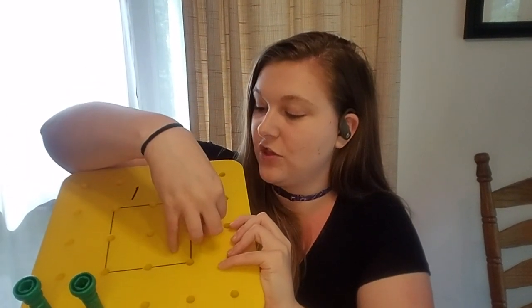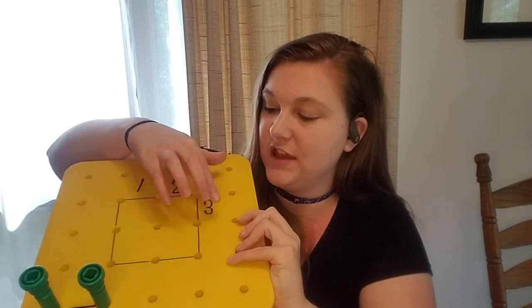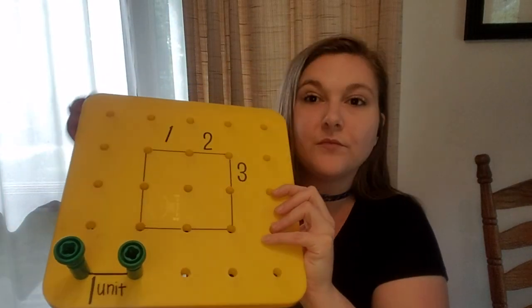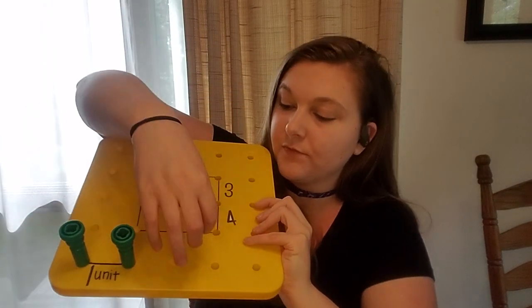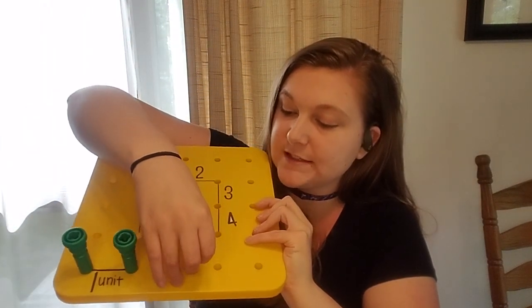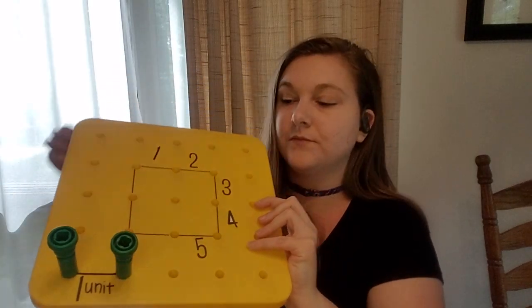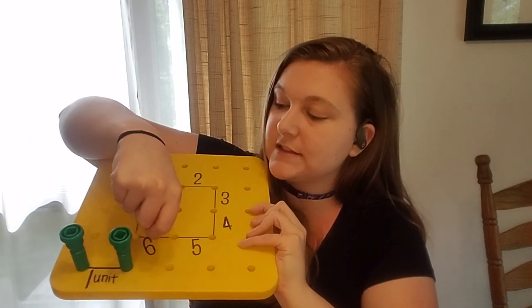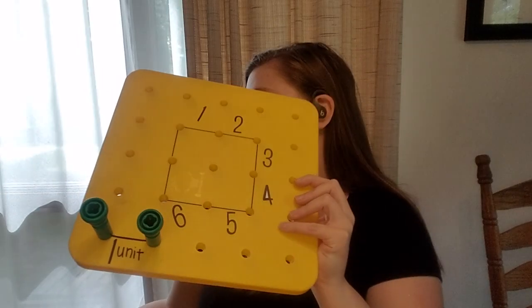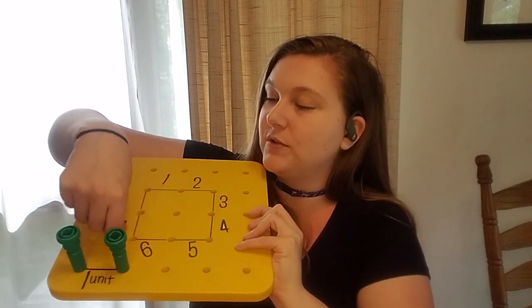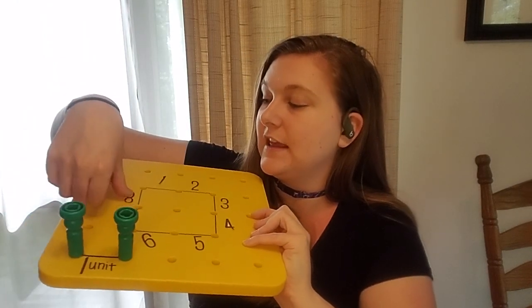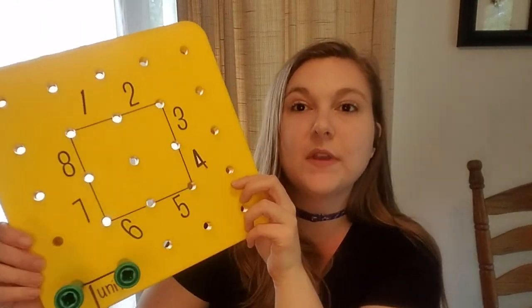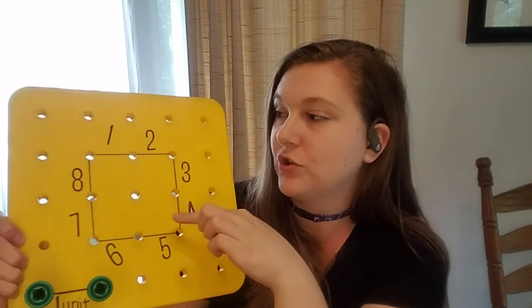Next we have 3 units, 4 units, 5 units, 6 units, 7 units, and 8 units. So even if we count them one by one, we end up with the same total length.